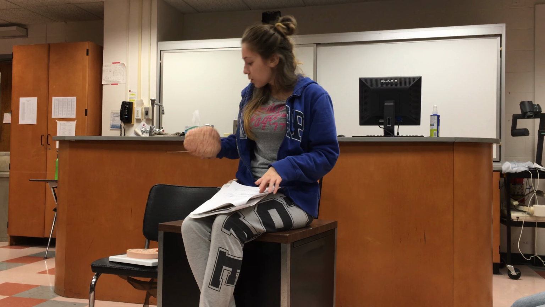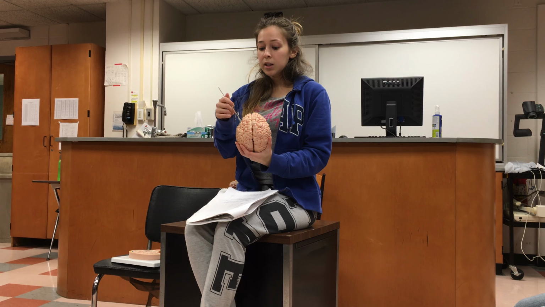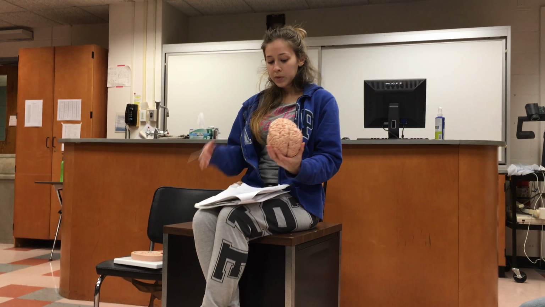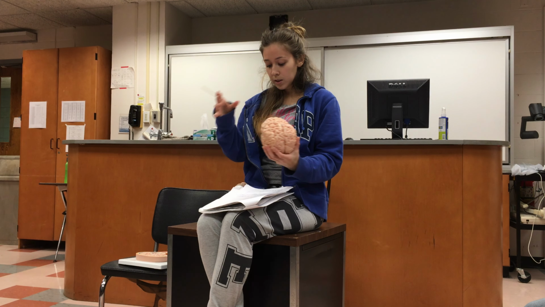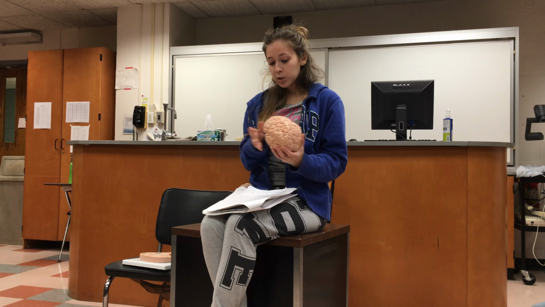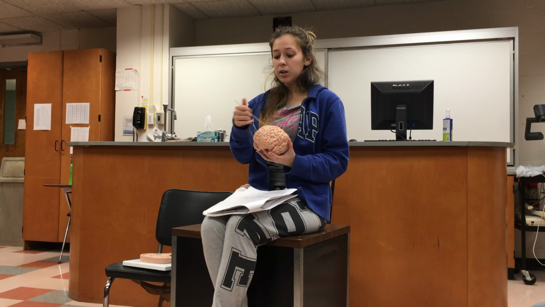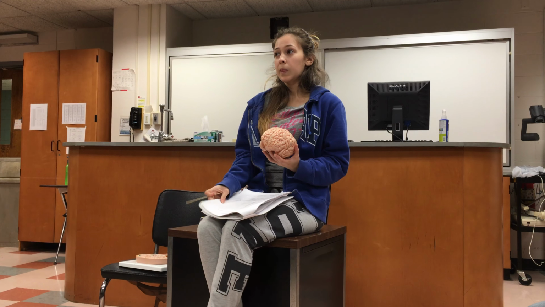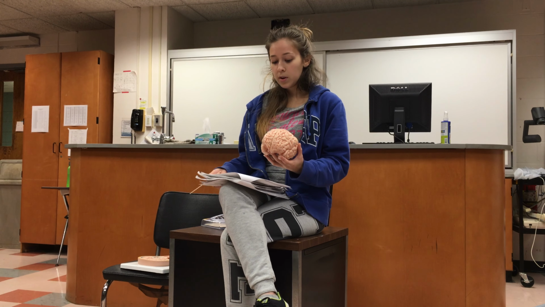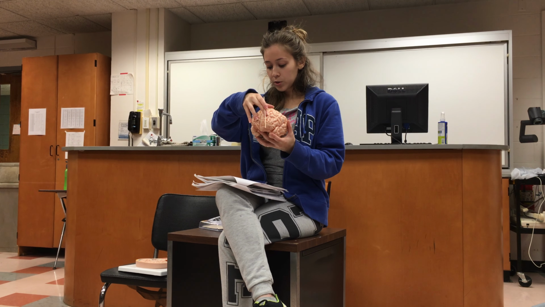And now we're moving on to the cerebral cortex and the lobes. So the brain, these are cerebral cortexes. These things are cerebral cortex. And then we have the lobes. The front of the brain is called what type of lobe? Frontal lobe. So the front of the brain is called the frontal lobe.